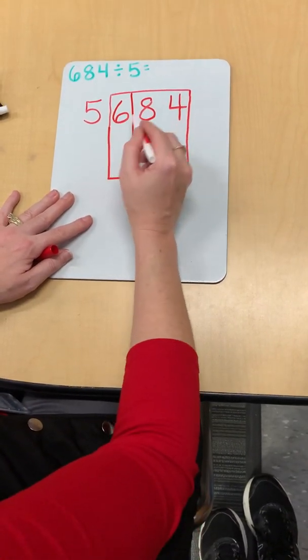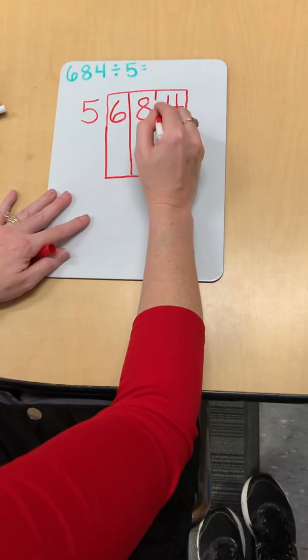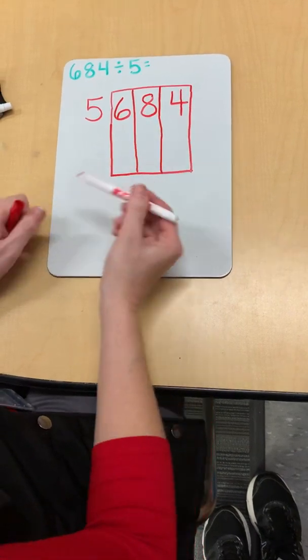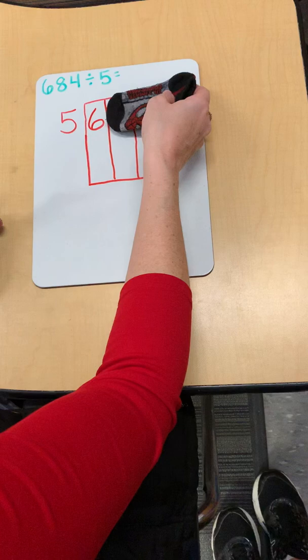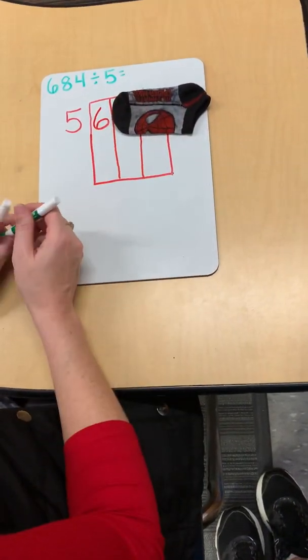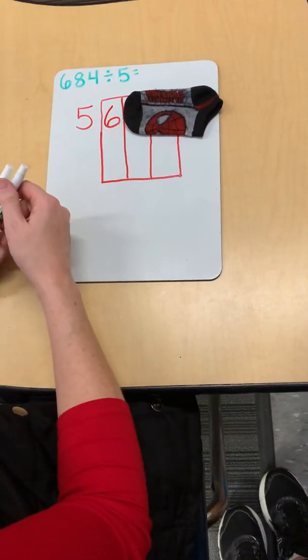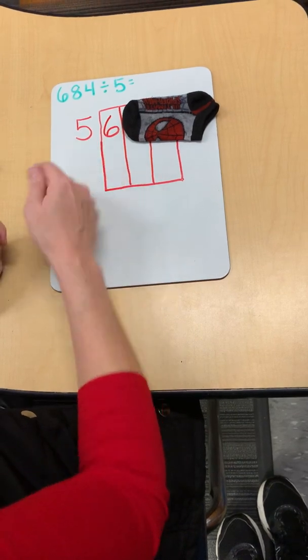place values. So I have 6 in the hundreds place, 8 in the tens place, and 4 in the ones place. We're going to work out one part of this at a time. So we're going to cover up the tens and ones, and we're just going to look at the hundreds. So I want you to think about this as 6 divided by 5.